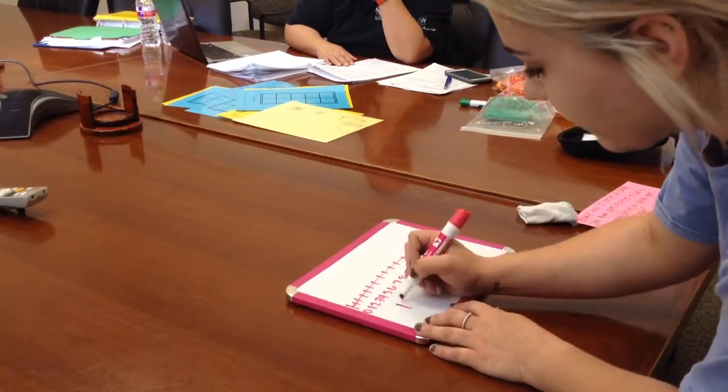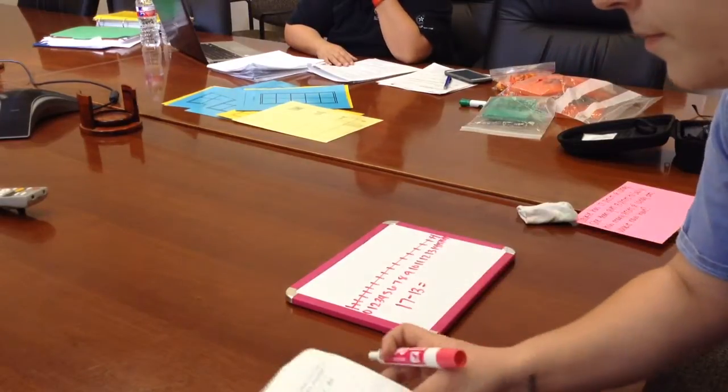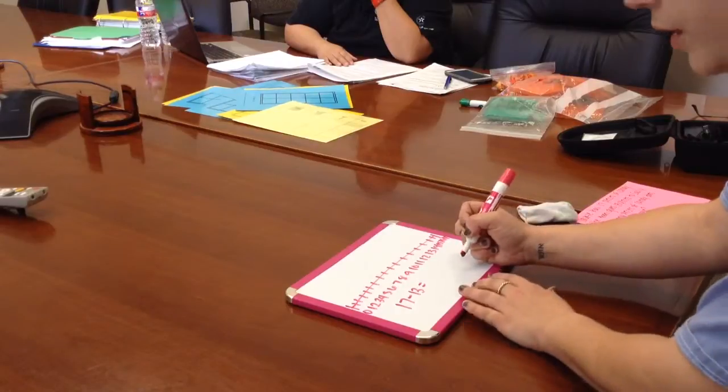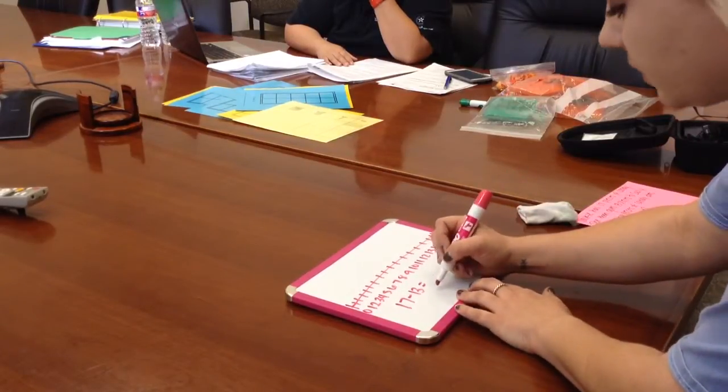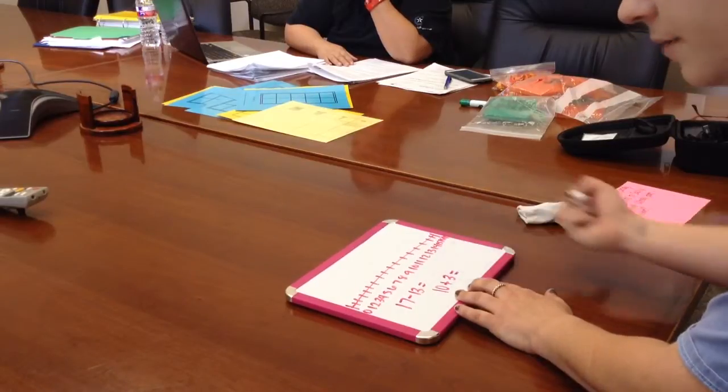So our problem was 17 minus 13. Let me show you an easier way to do this. We're going to break apart the 13 into 10 and 3, because 10 plus 3 makes 13.